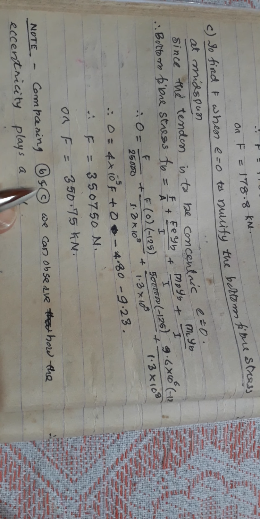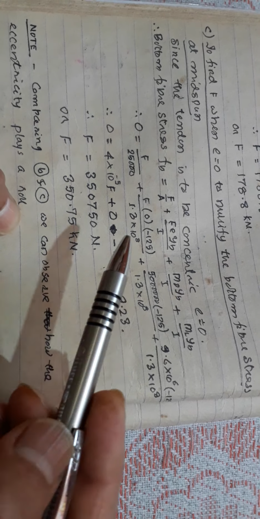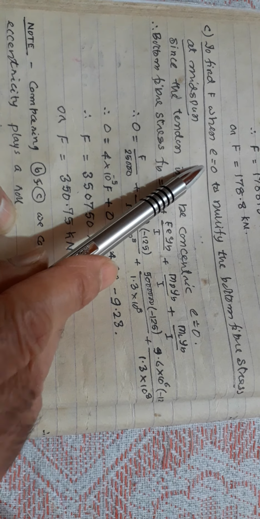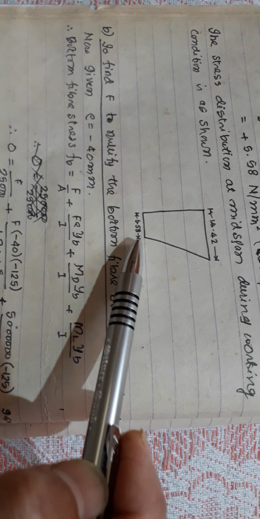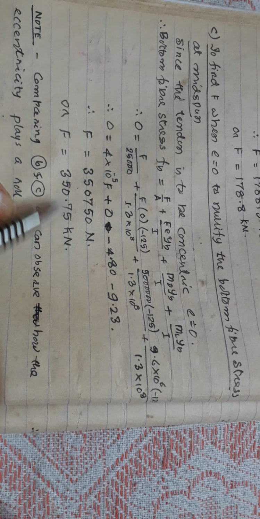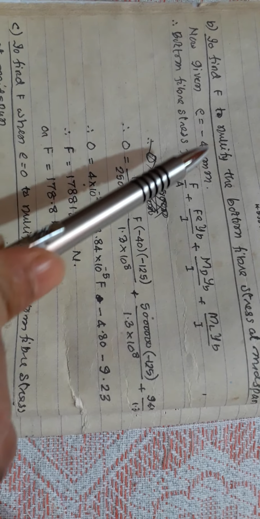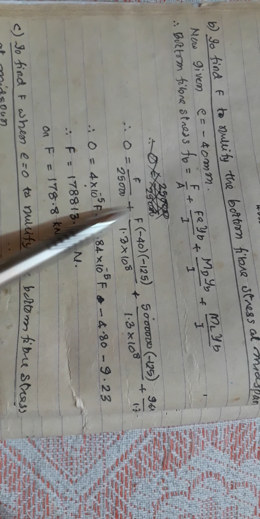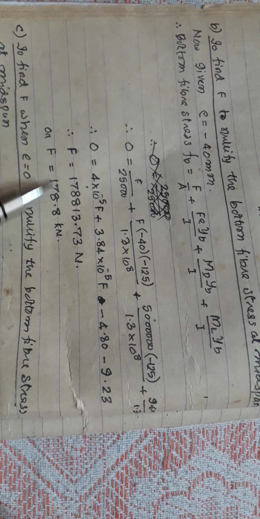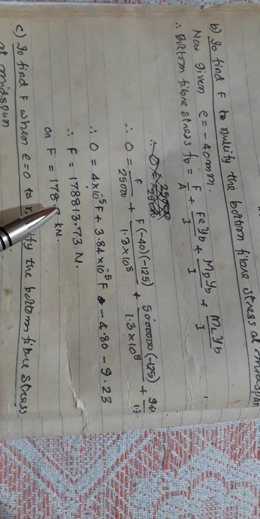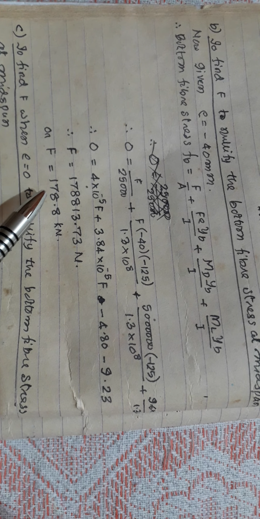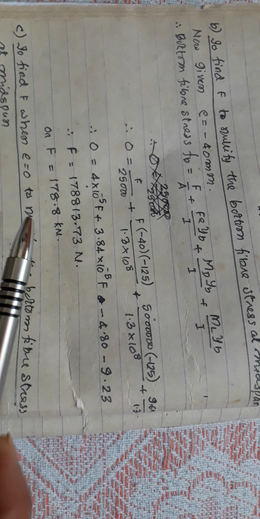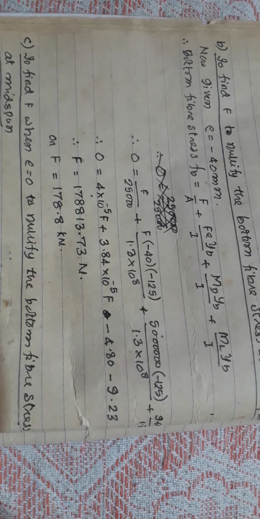Am I right, sir? Now here you can see the difference. When the eccentricity is 0, to make this bottom fiber stress 0, I need a pre-stressing force of 350 kilonewton. Whereas when the eccentricity is 40 mm, I need only a pre-stressing force of 178 kilonewton. Just imagine, my dear friends, from this problem what I come to know: eccentricity plays an important role. As you go on increasing the eccentricity, the pre-stressing force required is less. Is it right or not? Okay, thank you very much.